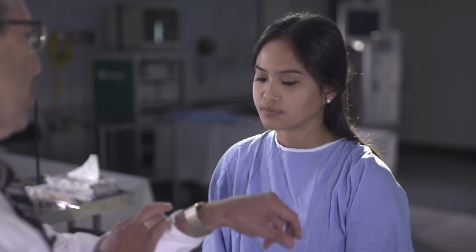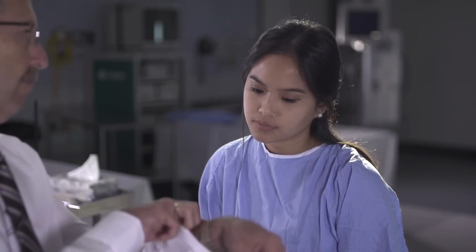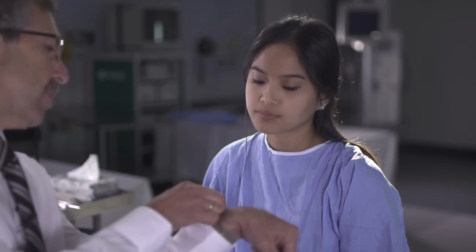No ifs, ands, or buts. No ifs, ands, or buts. That's excellent. Okay, I want you to name this object. A watch. Okay, and what part of the watch is that called? Winder. Very good. Okay, excellent.